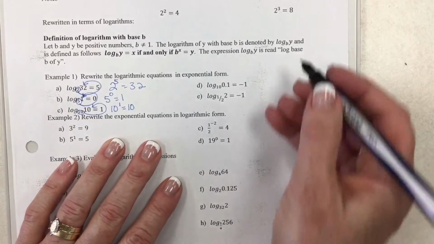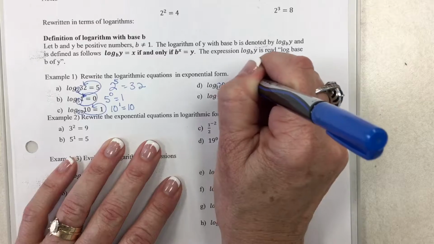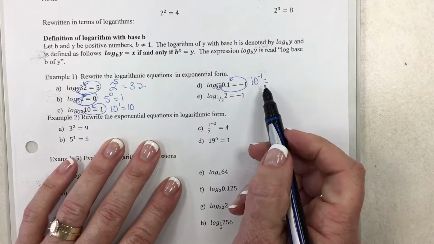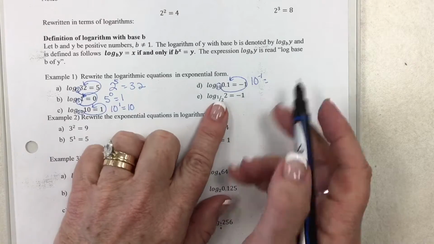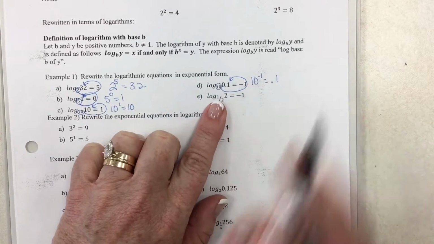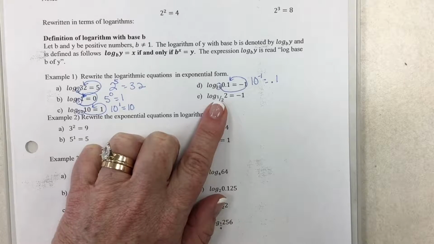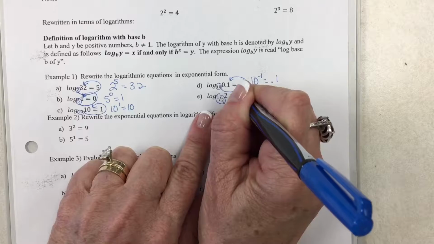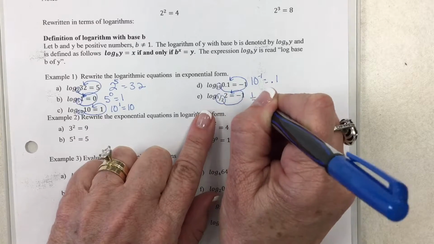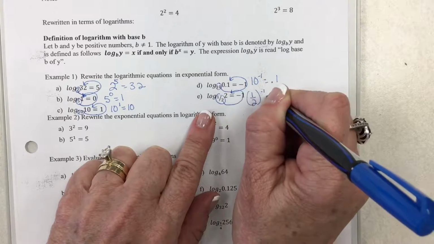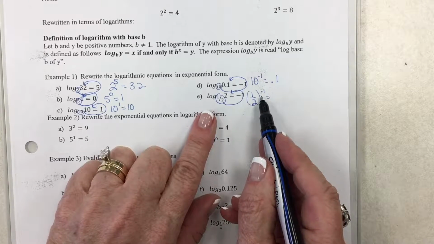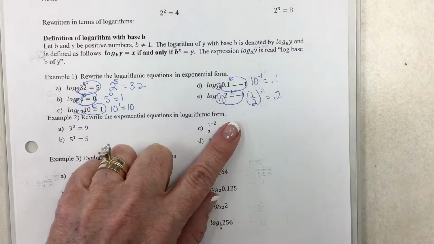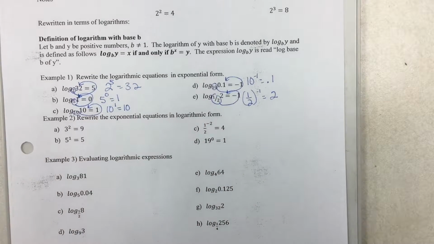D, 10 to the -1, and anytime we have a negative exponent, that means we take the reciprocal, so that equals 1/10, or 0.1. 1/2 raised to the -1. Anytime I have a negative exponent, that means to take the reciprocal, and that equals 2. So that's logarithmic to exponential.